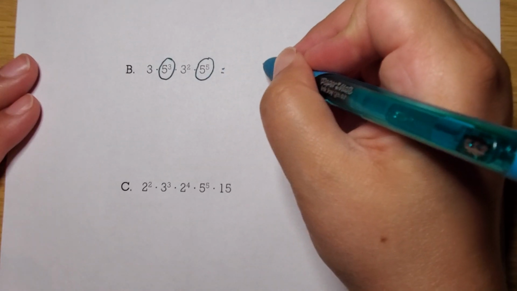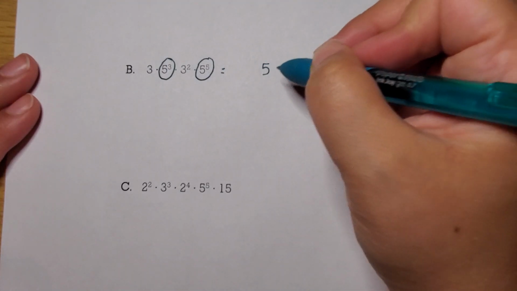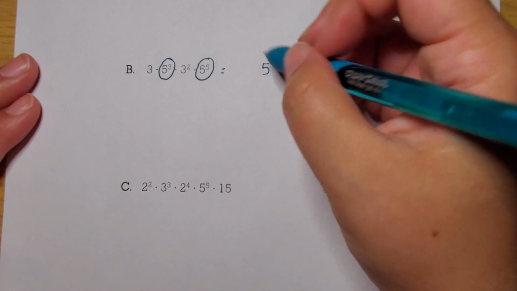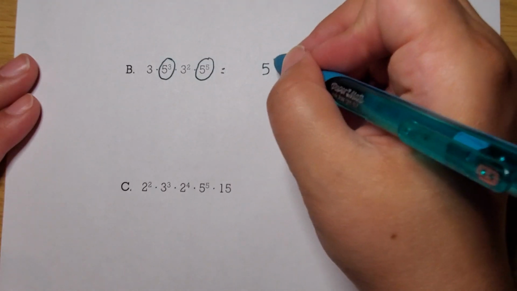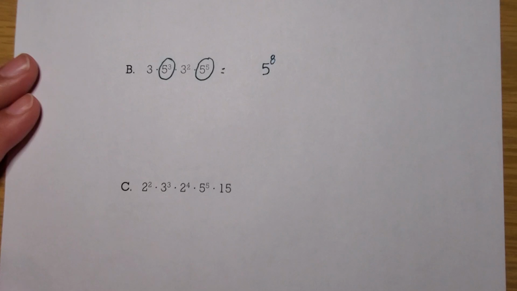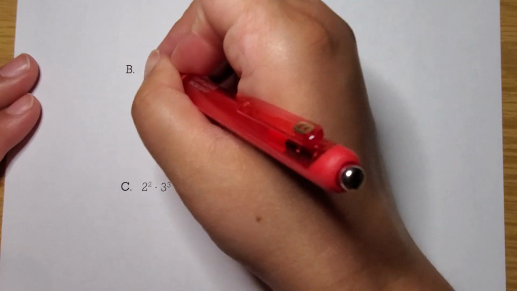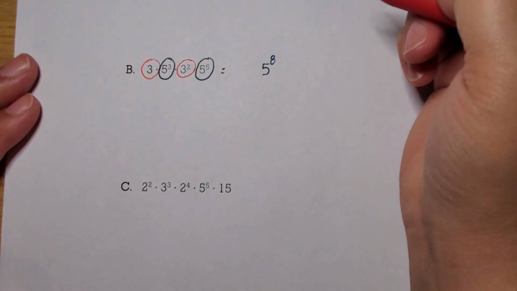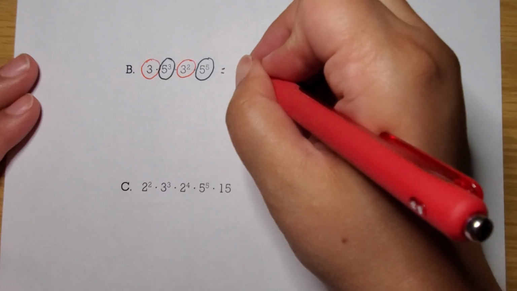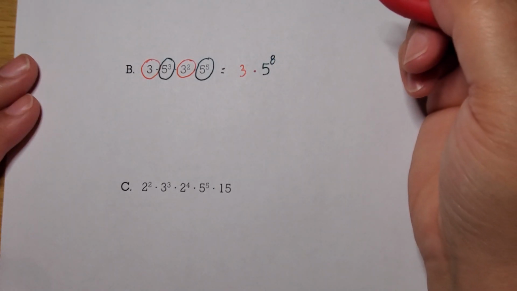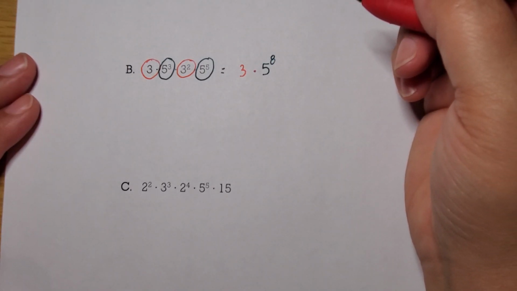So we can write that part with a base of 5 and add those exponents, 5, 6, 7, 8. Then I have two components that have a base of 3. I've got 3 squared and a 3. So that's going to be 3 to what power?